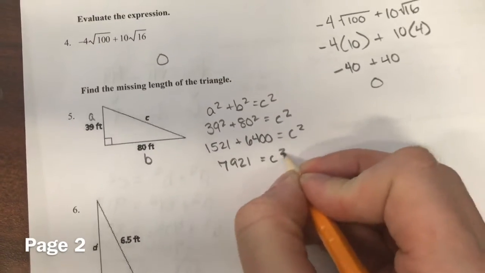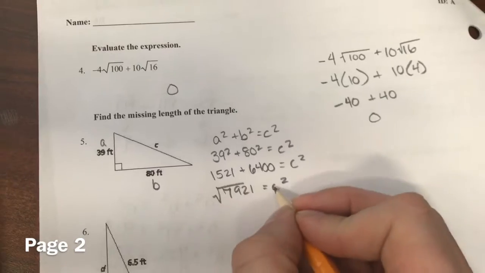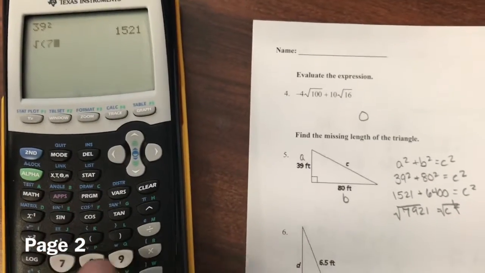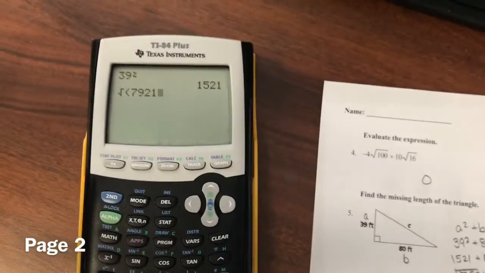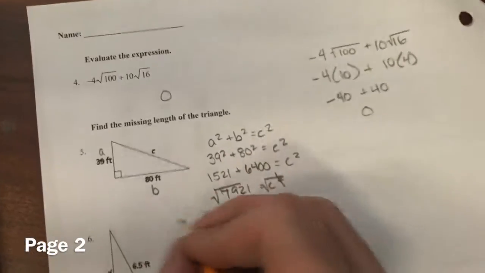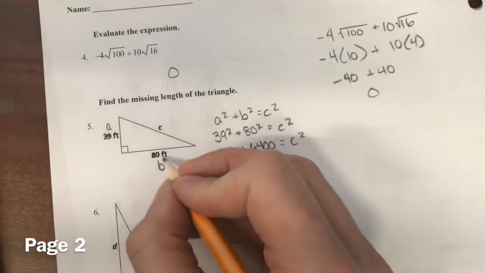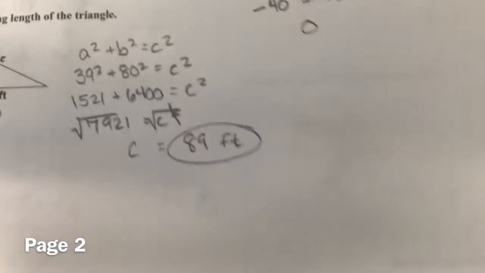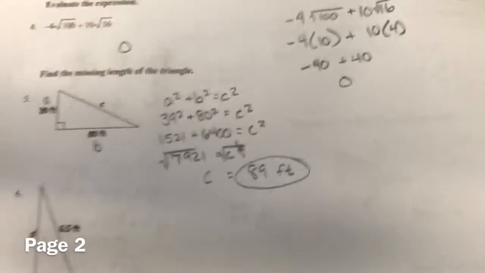It looks like 7921 equals c squared. Square root both sides. Square root of 7921. 89, baby. There you are. 89. 89 what? 89 feet. Speaking of feet, that was a tremendous feat, all on its own. Look, another one.